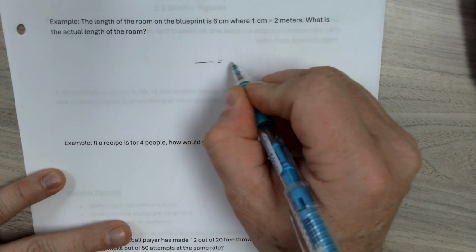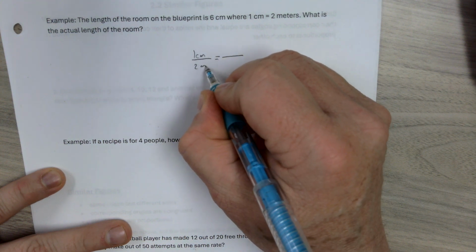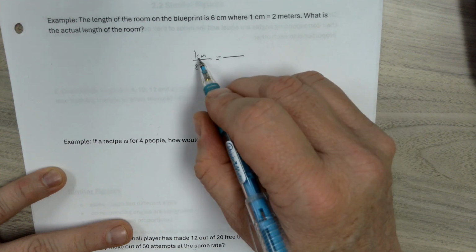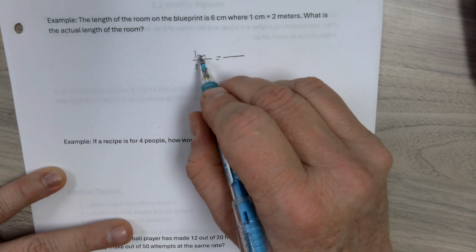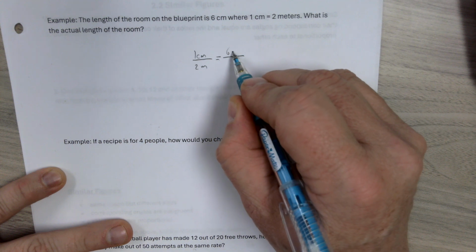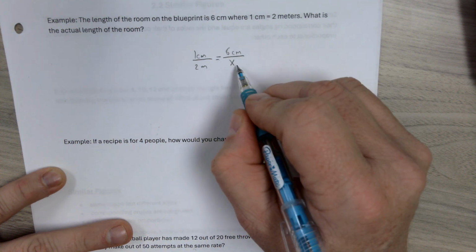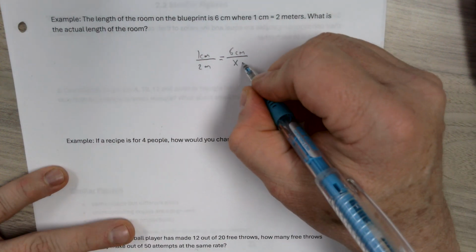So we're going to do the same thing here. I'm going to put 1 centimeter equals 2 meters, right? That is the scale. And we want to find the number of meters. So once again, since we know the length is 6 centimeters on the blueprint, that 6 centimeters has to go here, which means our unknown number of meters is going to go on the bottom, represented by x. So it'll be x meters.